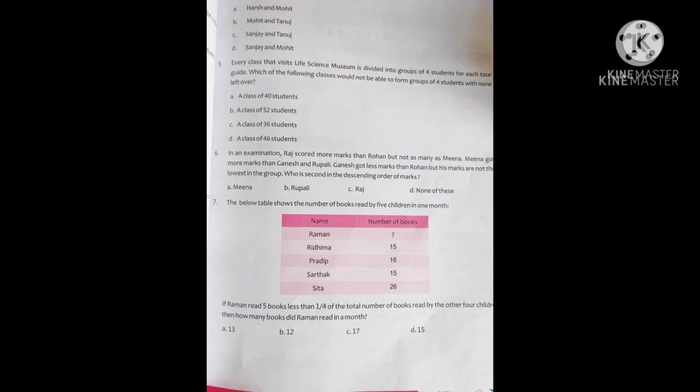Number 6. In an examination, Raj scored more marks than Rohan, but not as many as Meena. Means Raj scored more marks than Rohan, but less marks than Meena. Meena got more marks than Ganesh and Rupali.